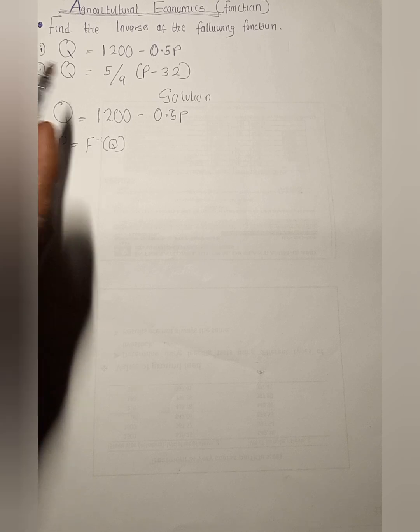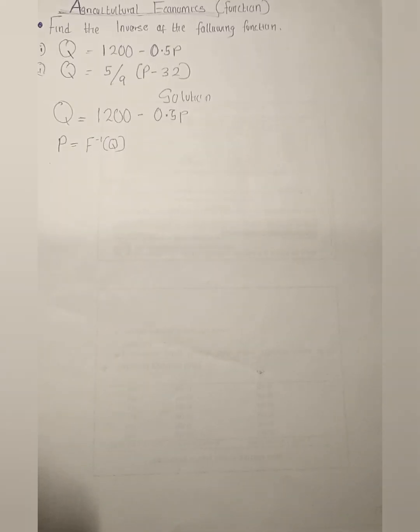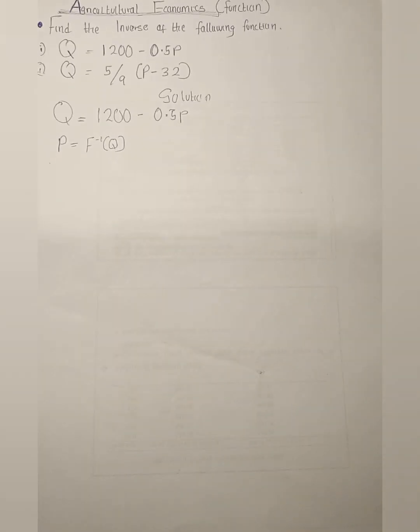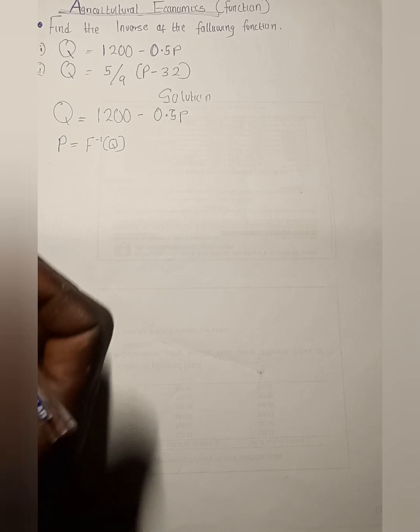Now, if I'm told to find the inverse of this particular function, I'm going to make P the subject of the formula, and that's all. The minus sign here indicates that the price is inversely related to the quantity demanded. That is, as the price increases, the quantity demanded decreases. That means every value of P has a single value of Q, so this function has an inverse. Now let's go.